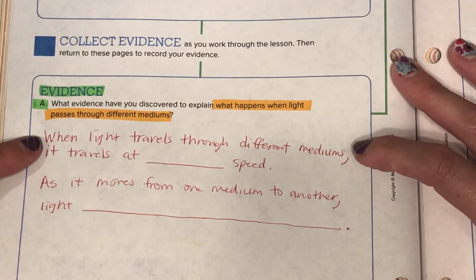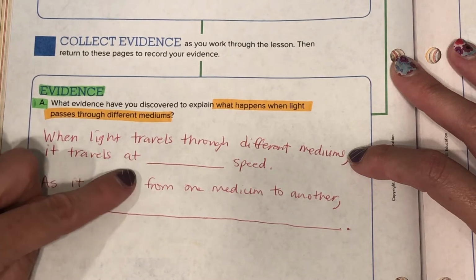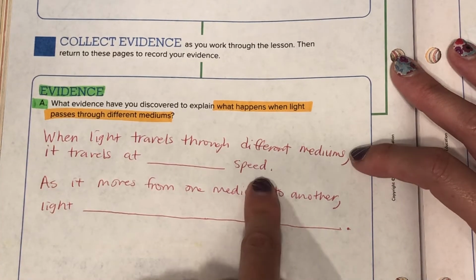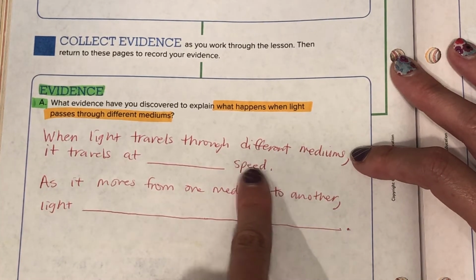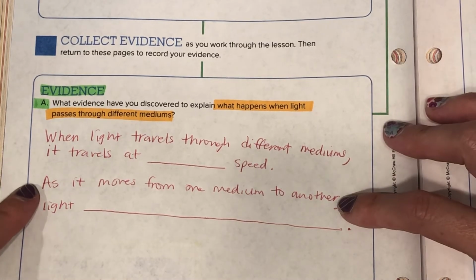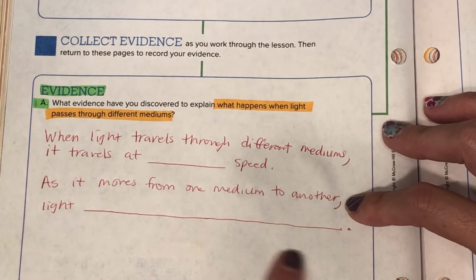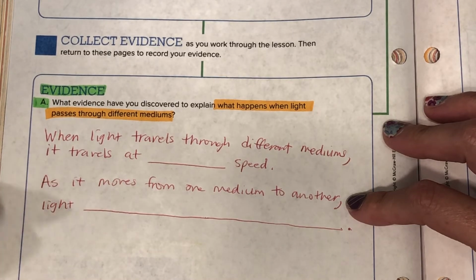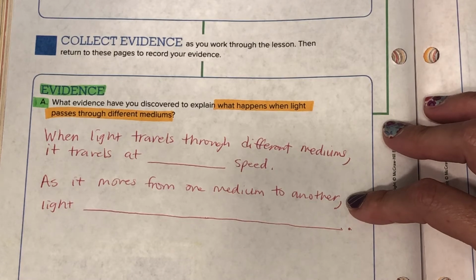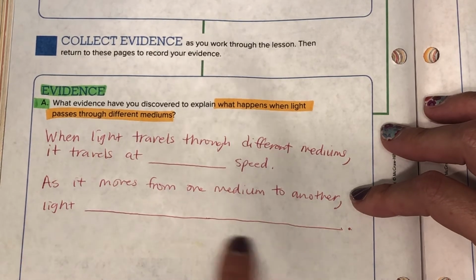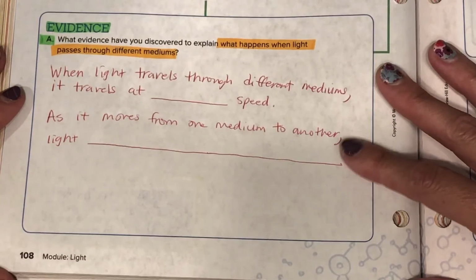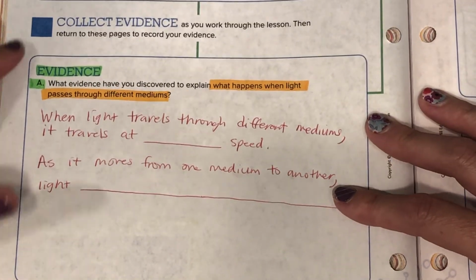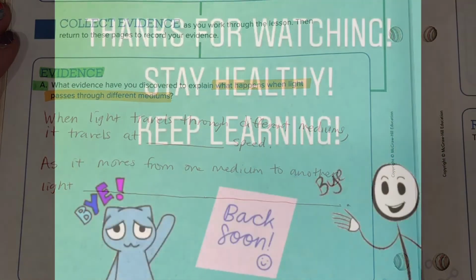When light travels through different mediums, it travels at, tell me something about speed. Different mediums, what happens to the speed? Now, as it moves from one medium to another, what does light do? When it goes from one medium to another, from air to water to glass or a solid, and then back to air again, what's happening? What does it do? Okay, and then once again, that's on page 108, and that is the end of today's lesson.